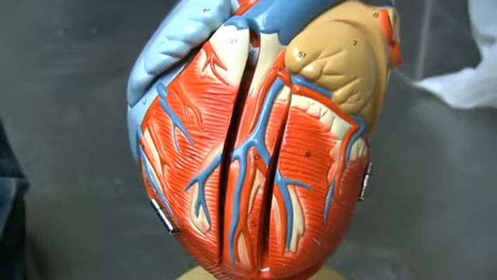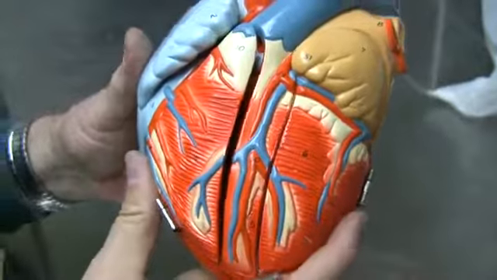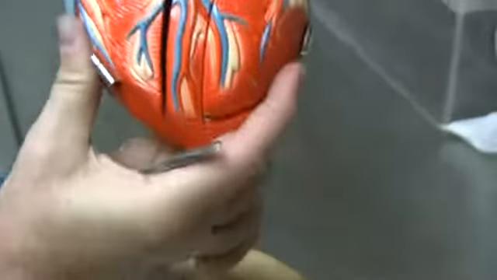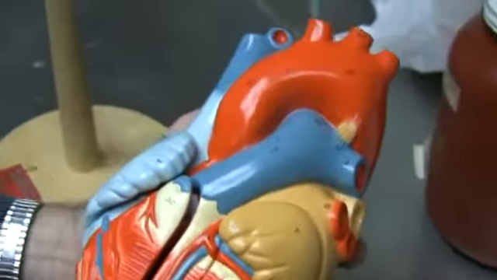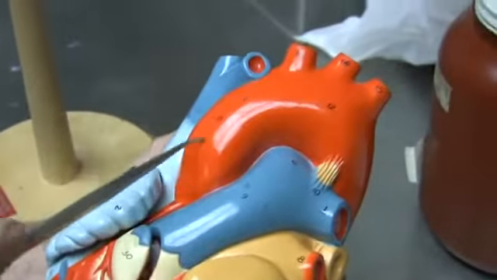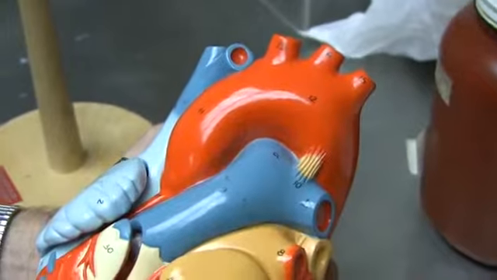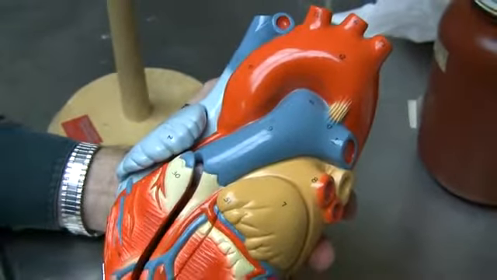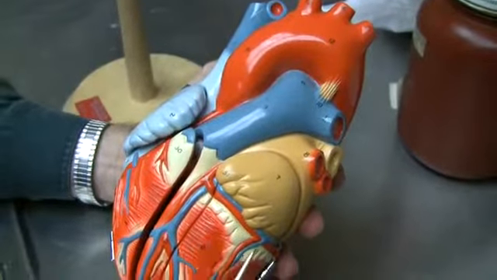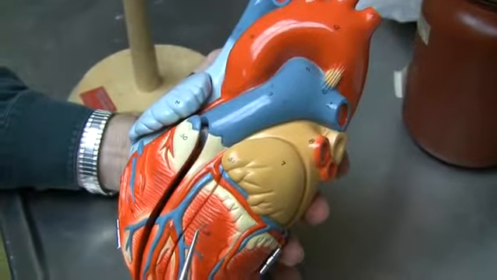All right, let's take a look at some blood vessels. I'm going to begin by taking this heart model off. Let's look at the big blood vessel first. This great big one is the aorta. This is essentially sending oxygenated blood throughout the body, and of course it's arising from the left ventricle.